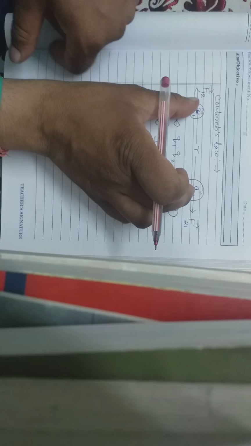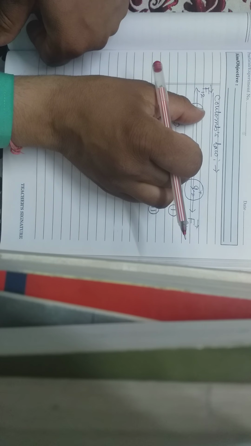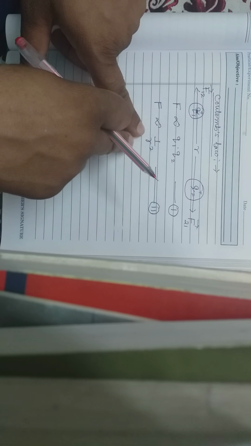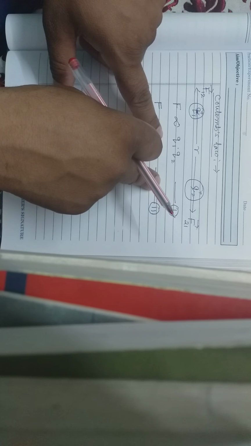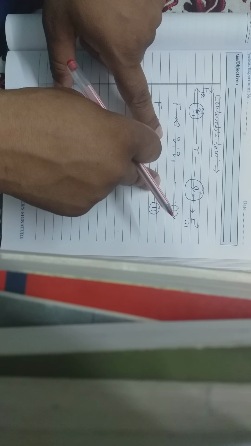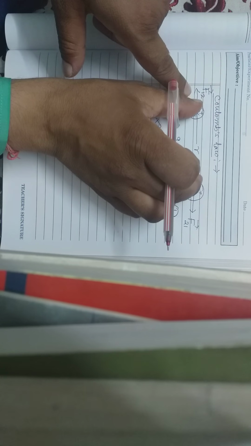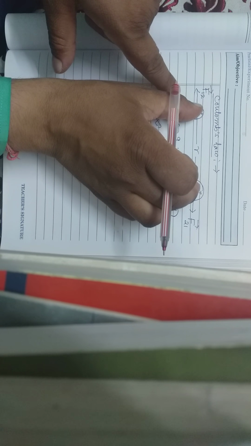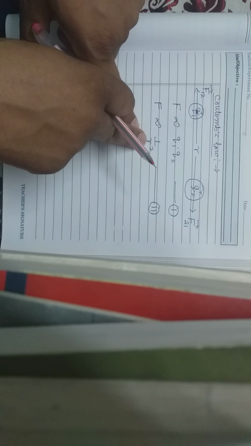For example, let in the beginning the distance was r, then the force was F. If you decrease the distance to half, r by 2, what is the square of r by 2? r square by 4. So 4 comes to the numerator. We can say that force will increase by 4 times. But if the initial distance is r and the final distance becomes 2r, what is the square? 4r square.